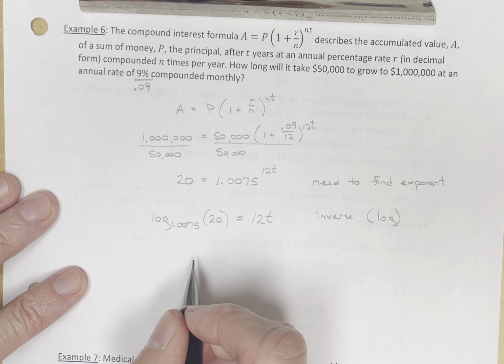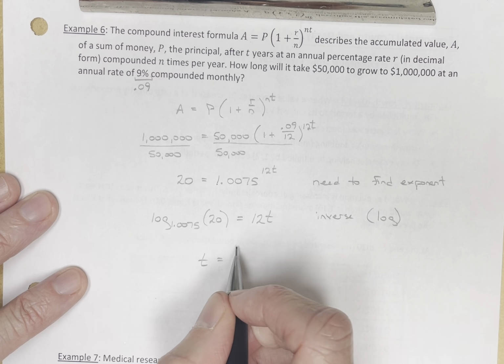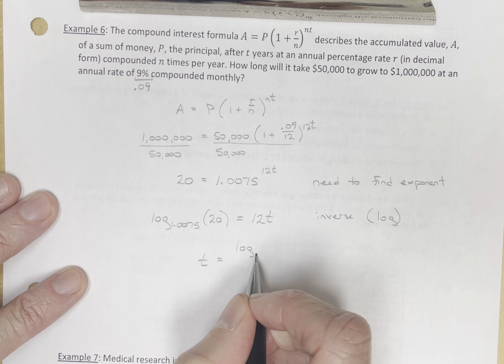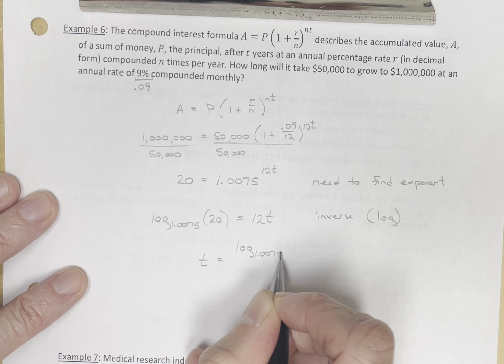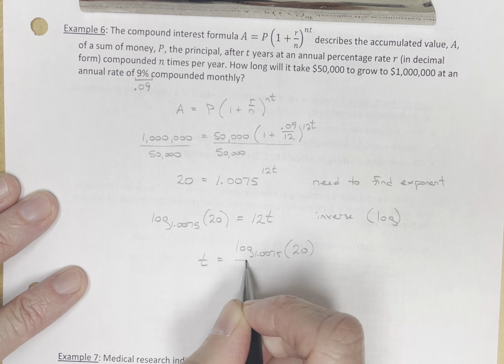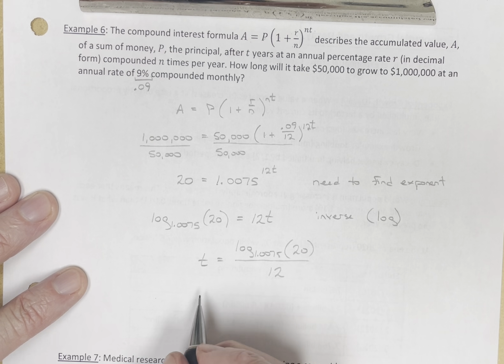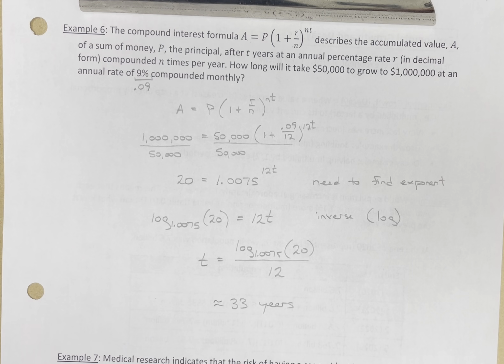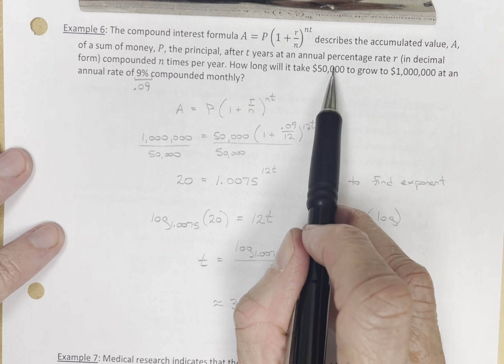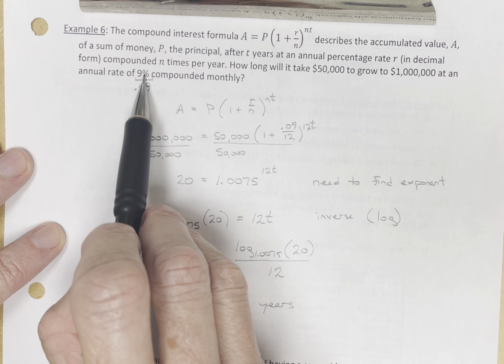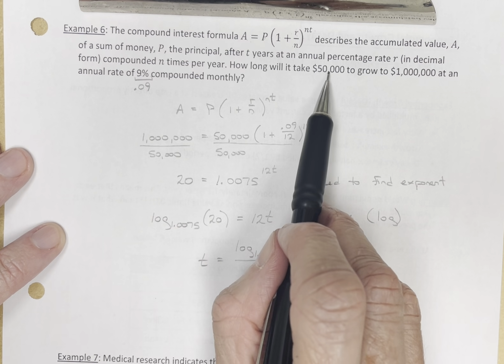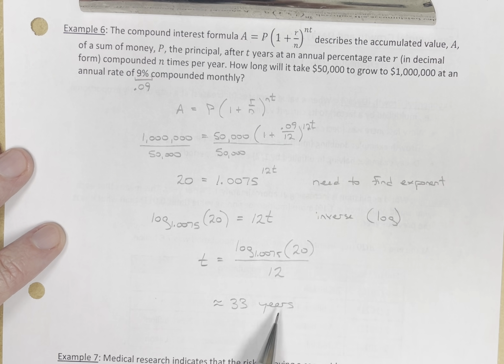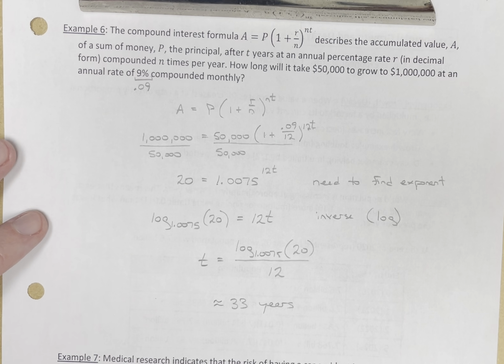Let's divide both sides by 12. So t is equal to this big mess, log base 1.0075 of 20, divided by 12. And the answer in time is approximately 33 years. So if you're young and you can find something that's giving you a 9% rate compounded monthly, and you deposit $50,000, in 33 years you're gonna have $1 million. Not bad. That's the power of compounding.